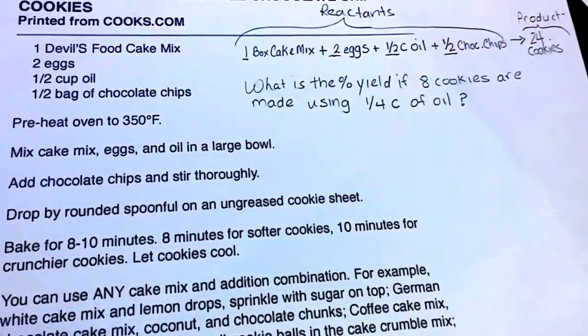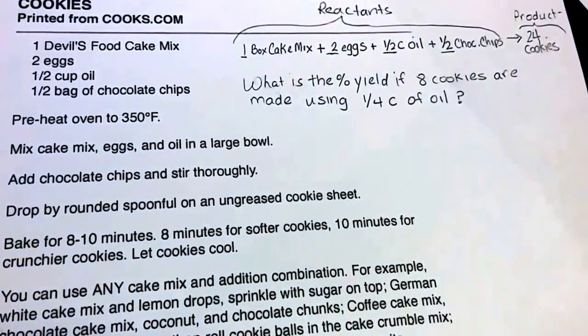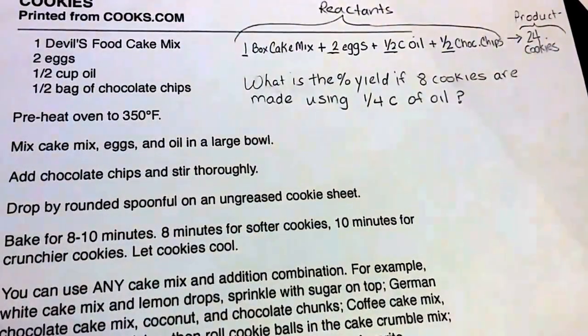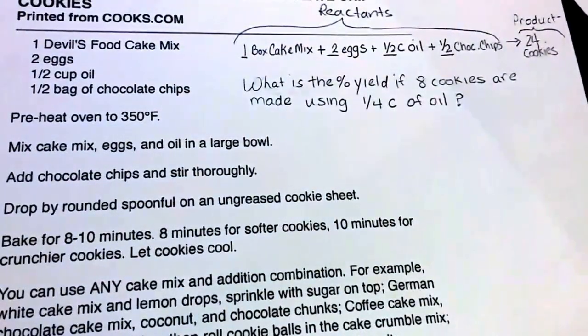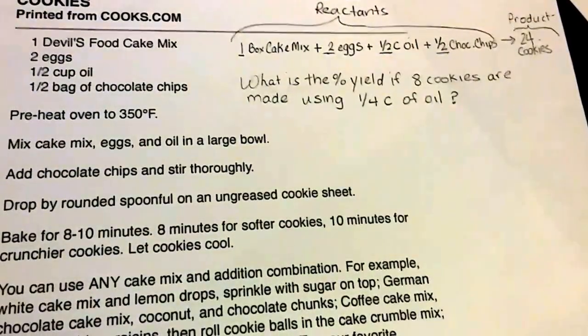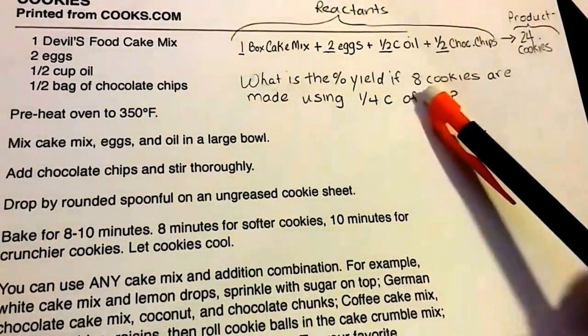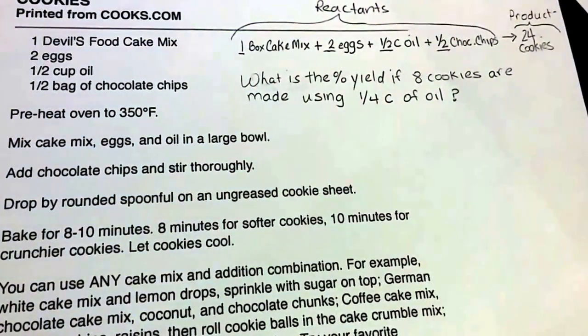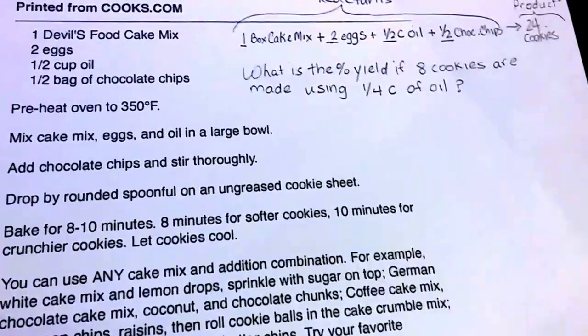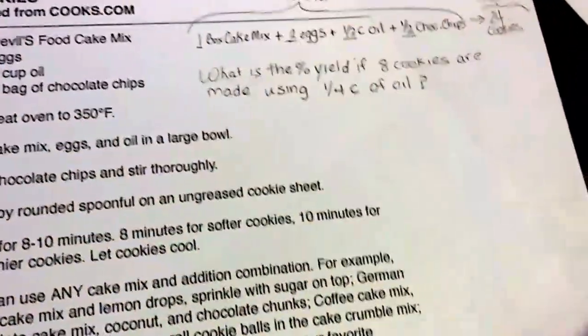A 1/4 cup of oil is pretty much half of a cup of oil. And so if you put things into perspective, that would technically make 12 cookies. But in this situation, you have 8. So you would try and figure out what percentage you ended up with, which is called your percent yield.